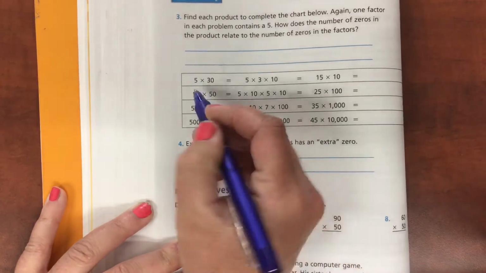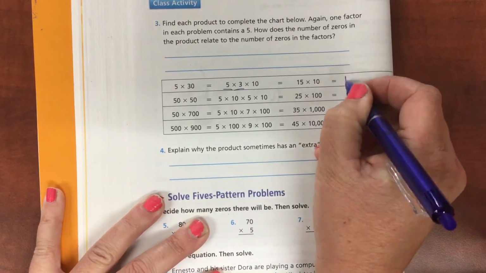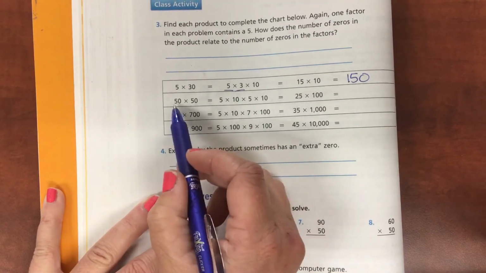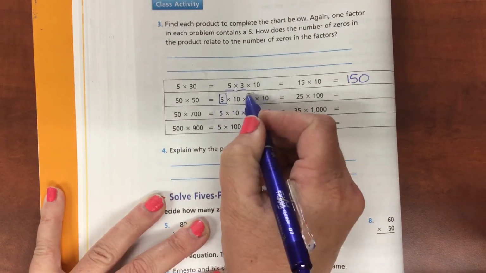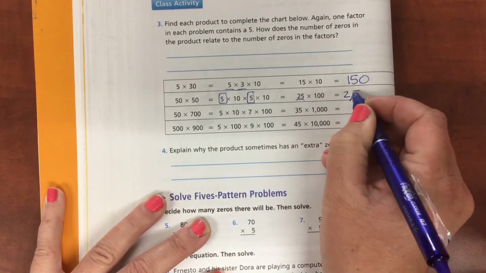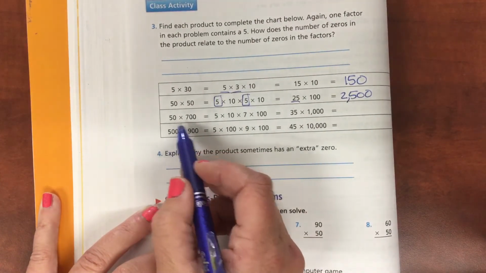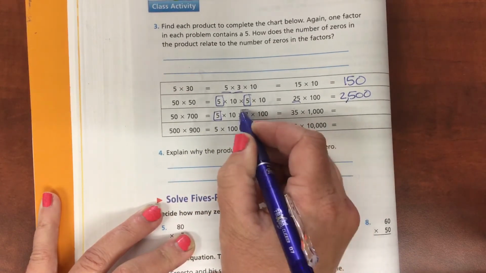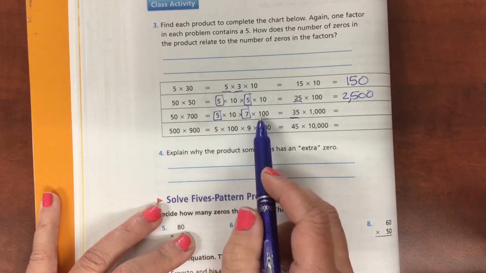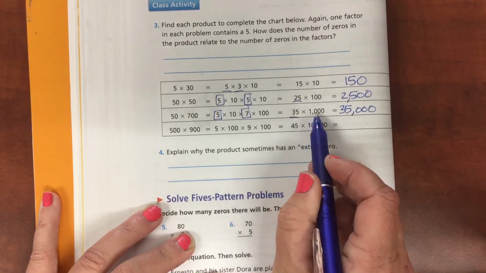My base fact, 5 times 3 gives me 15. 15 times 10, 150. Hey, are you with me? Okay. 50 times 50, my base fact is 5 times 5, which is 25. 10 times 10 gets me 100. 25 times 100, 2,500. 50 times 700, I've got my 5 times my 7. There's my base fact. 5 times 7 is 35. 10 times 100 is 1,000. 35,000, right? My 35 and then 3 zeros.